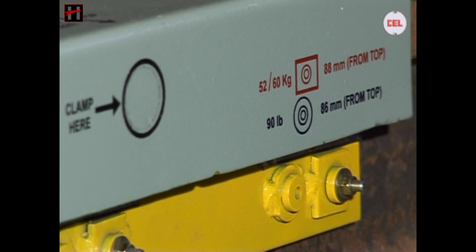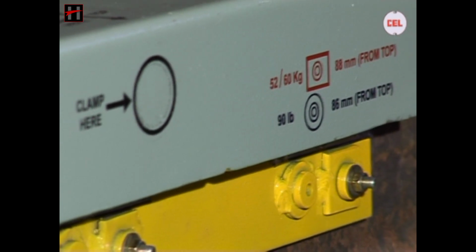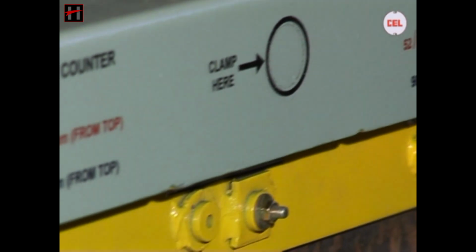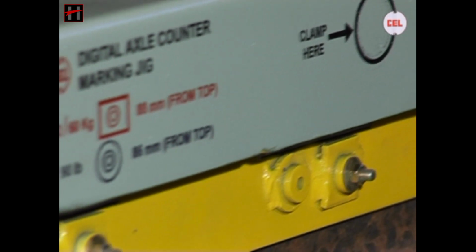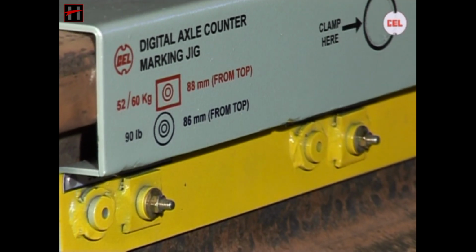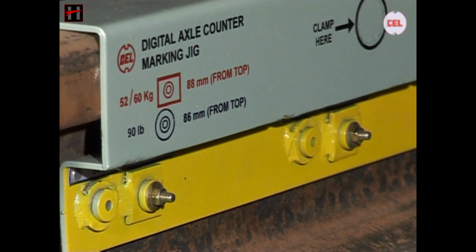Ensure that for the 60 kg and 52 kg rail, marking of 88 mm is used, and for 90 R, marking of 86 mm is used, as given in the marking jig. Incorrect marking of 60 kg and 52 kg rail on a 90 R rail will result in miscounting.